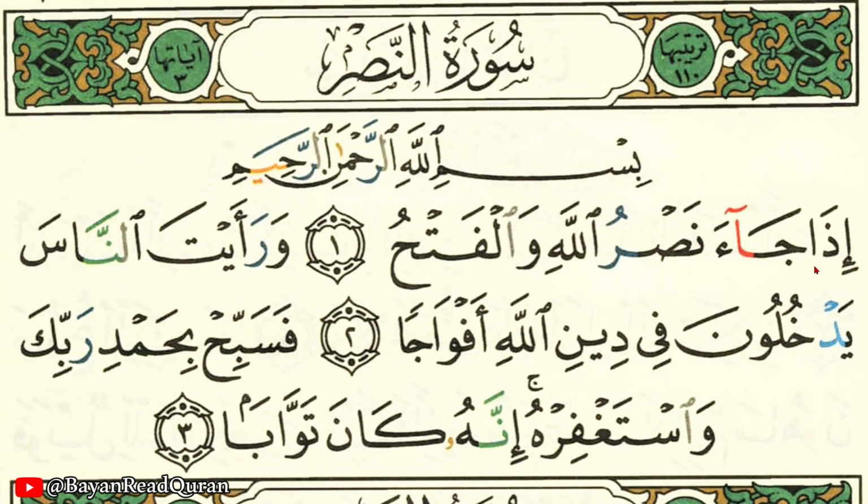بسم الله الرحمن الرحيم. إذا جاء نصر الله والفتح. إذا جاء نصر الله والفتح. ورأيت الناس يدخلون في دين الله أفواجا.